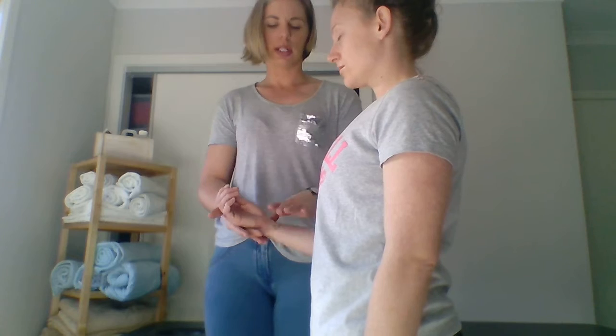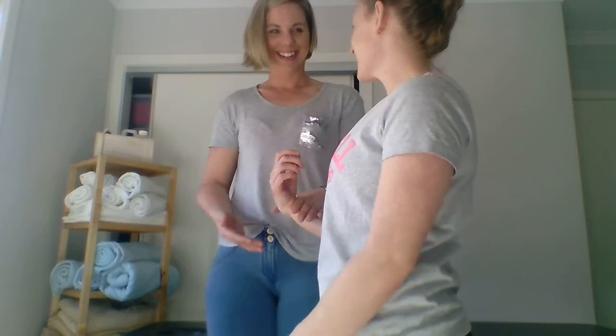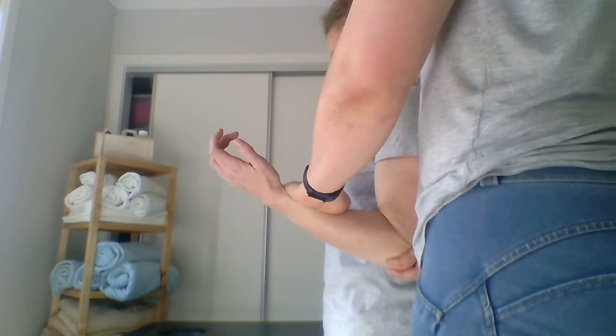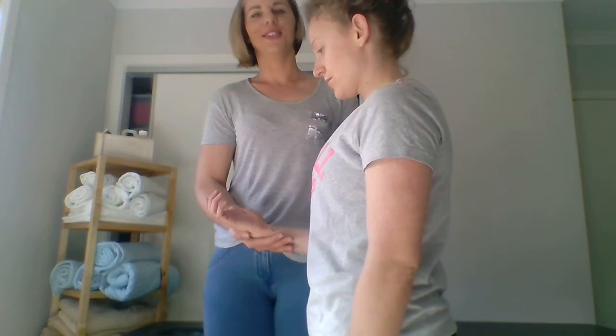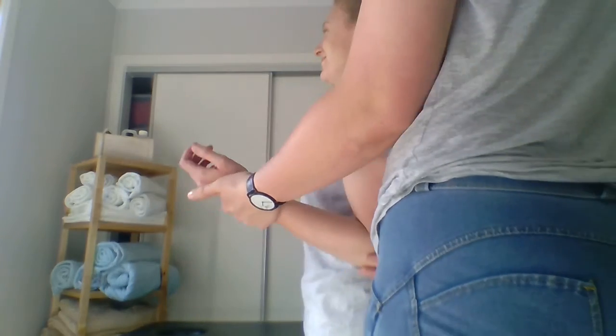So the first one we'll do is elbow flexion. Don't allow me to move you. Pushing against my pressure. Count 5: 1, 2, 3, 4, 5. And then extension. Again, 1, 2, 3, 4, 5. Not experiencing any pain or discomfort.